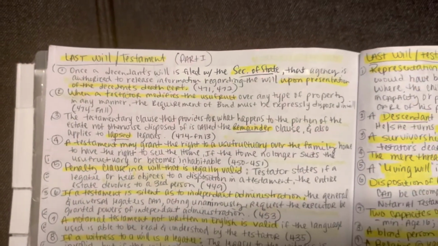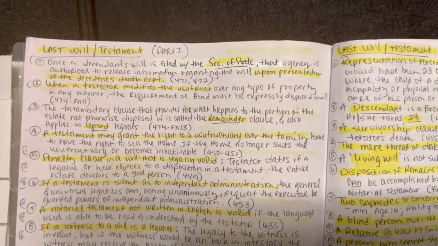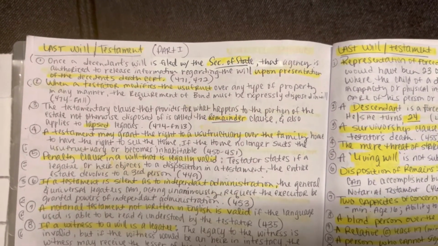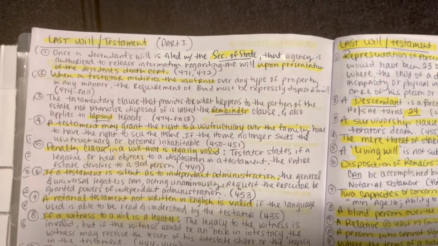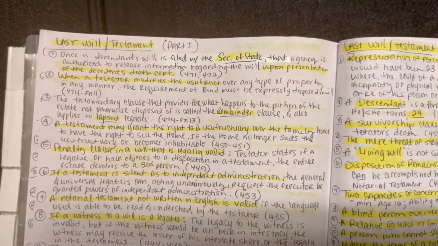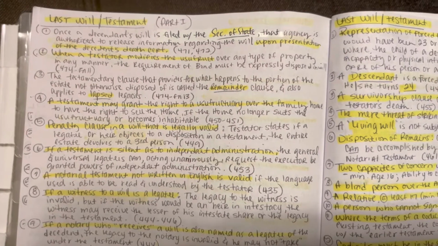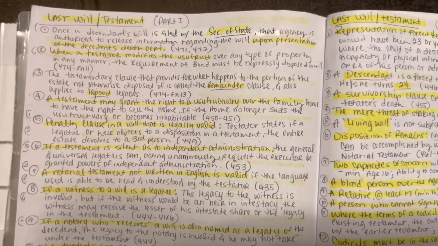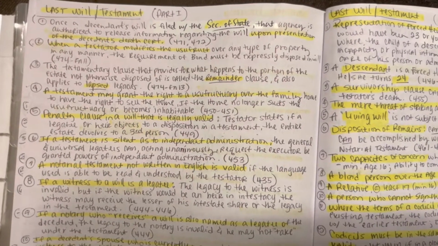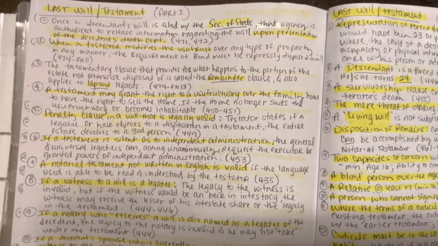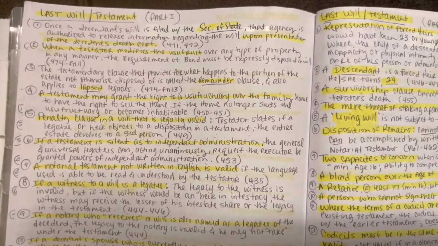Number 3, the testamentary clause that provides for what happens to the portion of the estate not otherwise disposed of is called the remainder clause, and also applies to lapsed legacies. Number 4, a testament may grant the right to a usufructuary over the family home to have the right to sell the home if the home no longer suits the usufructuary or becomes uninhabitable.